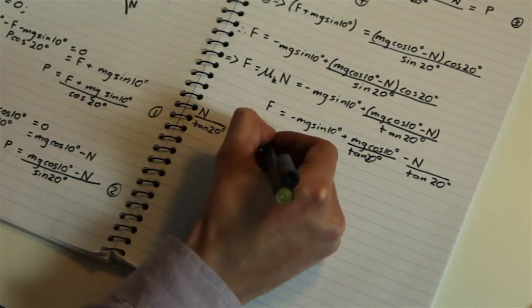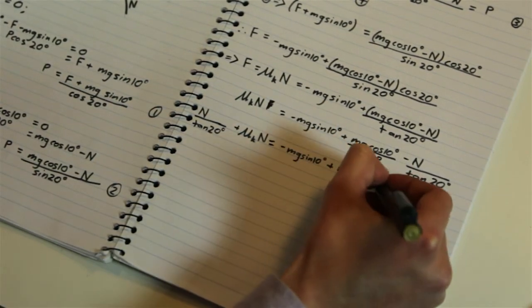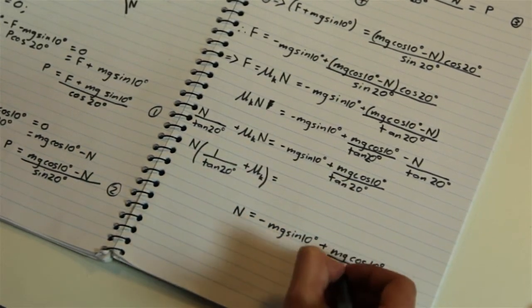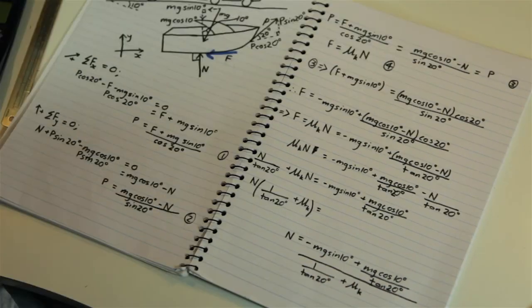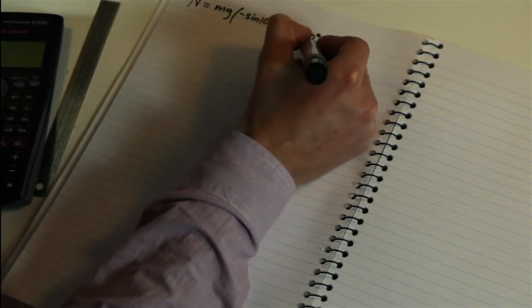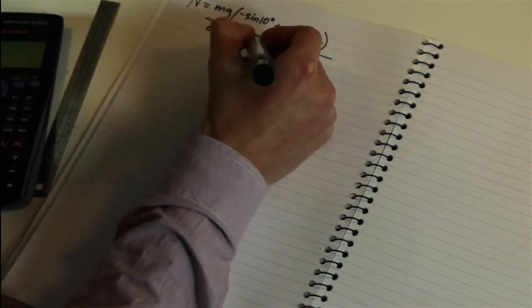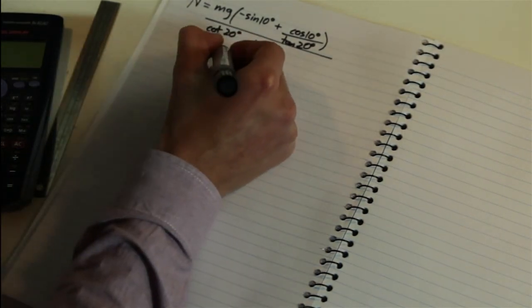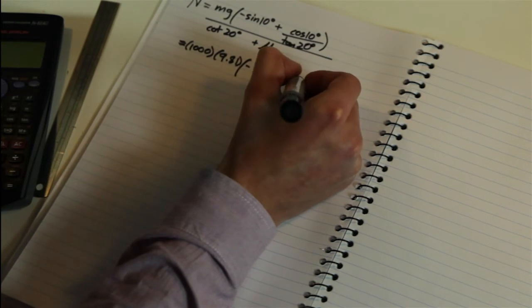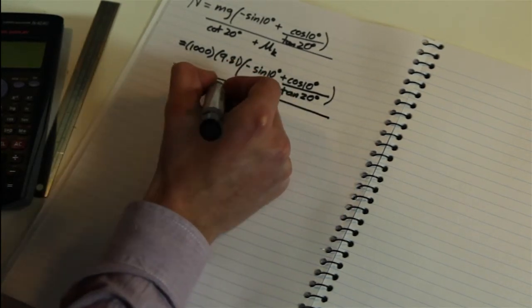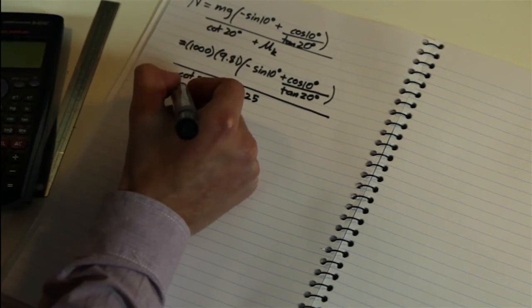Next, we make N the subject of the equation. When we sub in known values, we find that the normal force is 8,287 newtons.